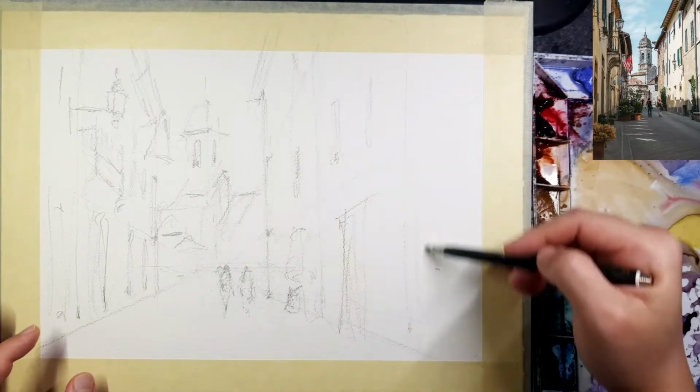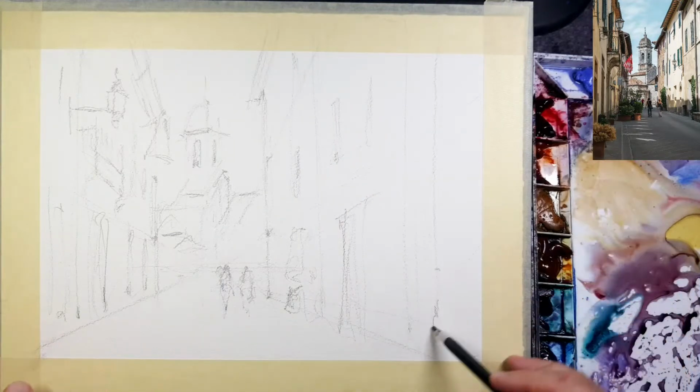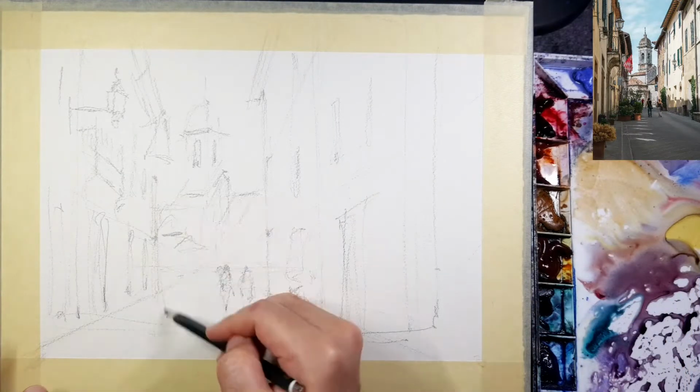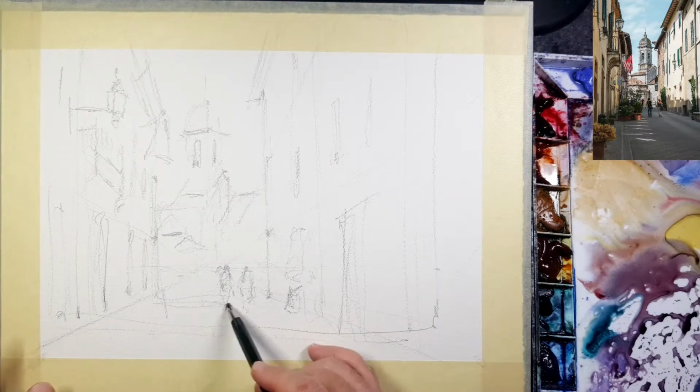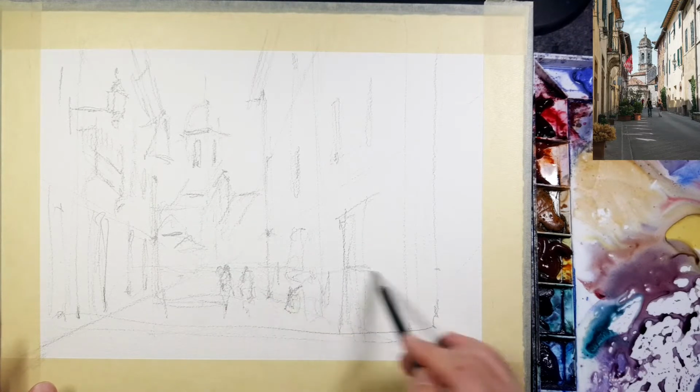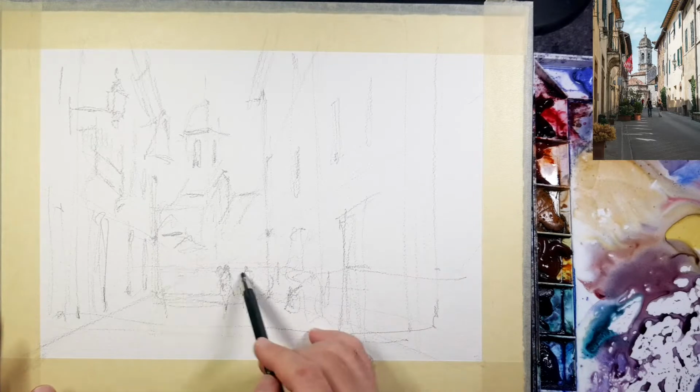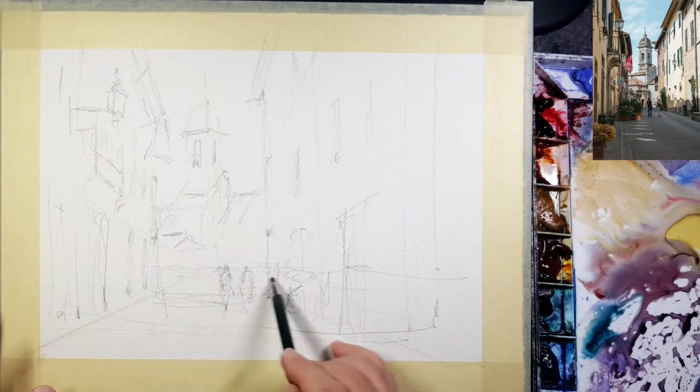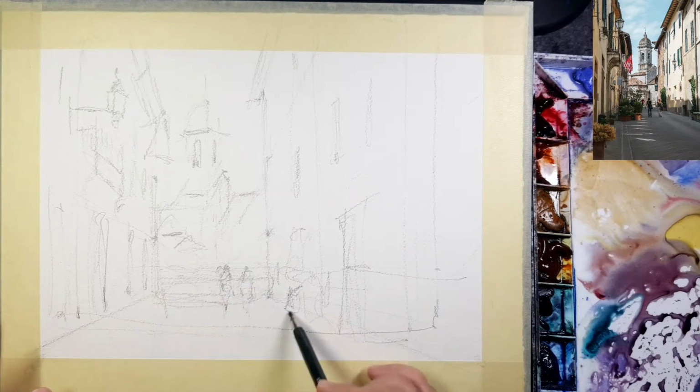And some, I hope, these are my dark areas and light areas there. Okay, then let's start the sky.